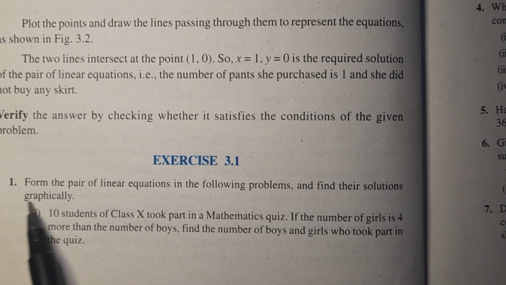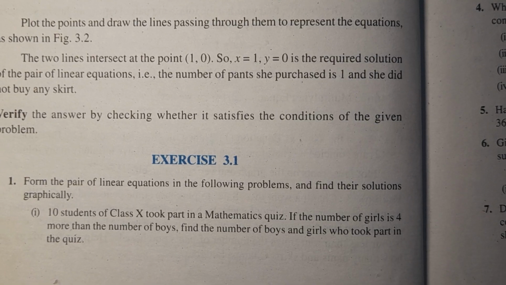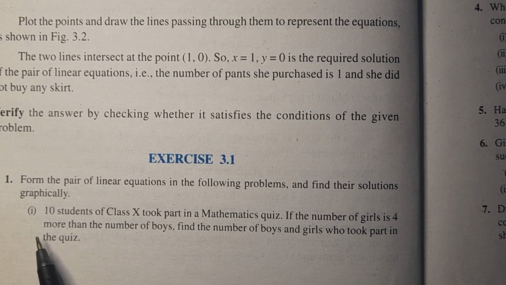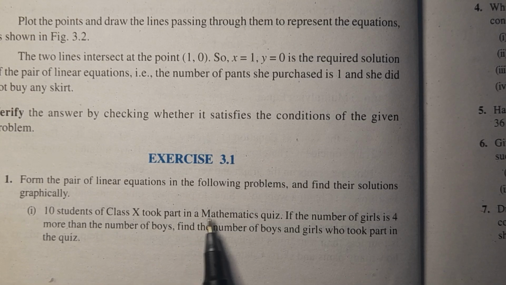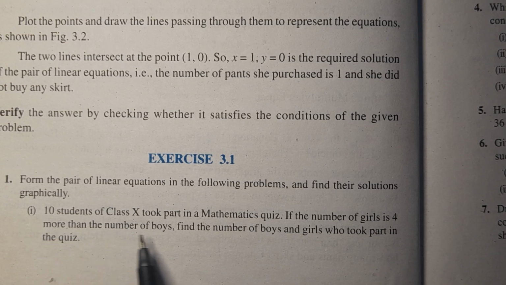So here a graphical method is already mentioned. So we have to solve this solution in the graph only. Read the question. This is Roman number 1. 10 students of class 10 took part in the mathematics quiz. Total how many students? 10 students. They took part in the mathematics quiz. If the number of girls is 4 more than the number of boys, find the number of boys and girls who took part in the quiz.